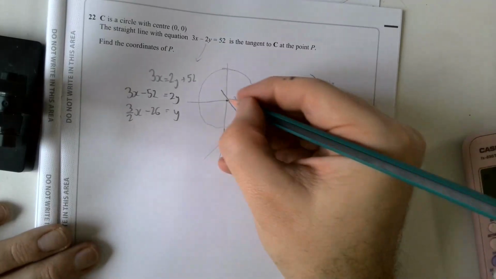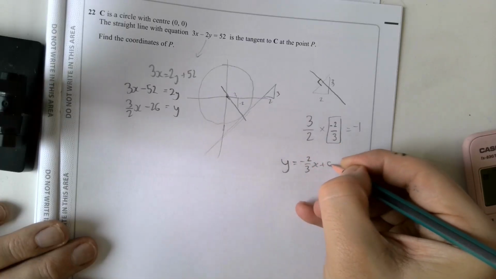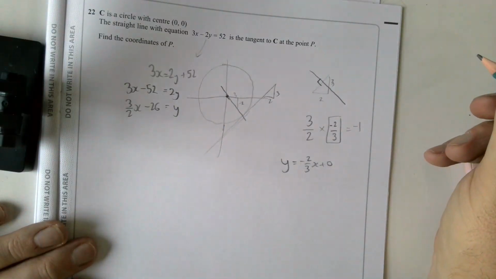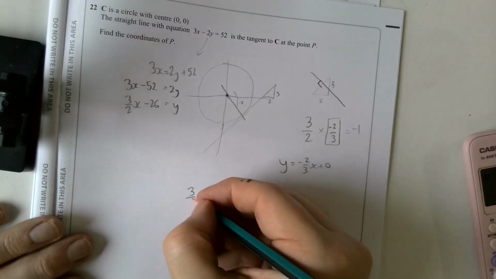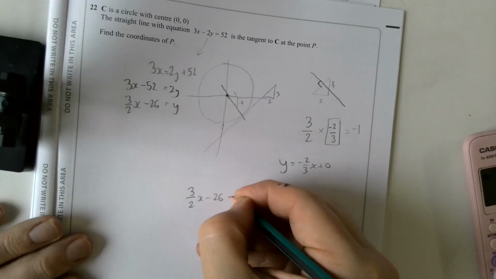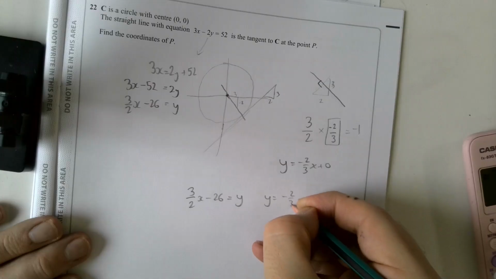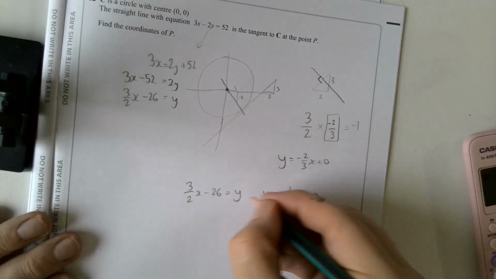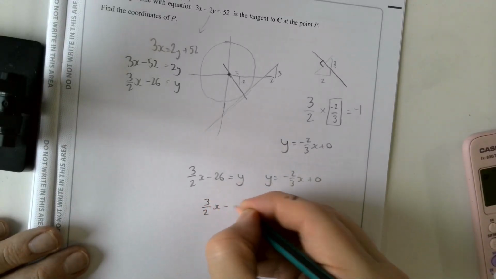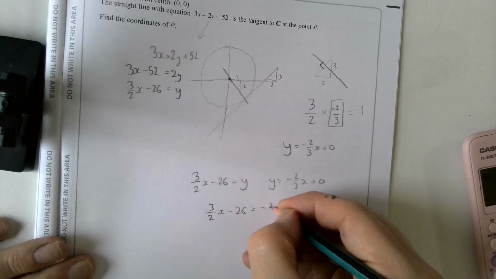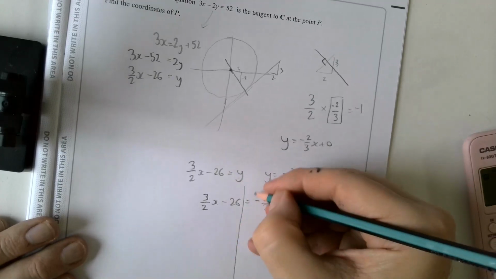So I now know that the equation of this line is going to be y equals negative 2/3 of x plus 0, because it's going to go through my origin. And I know that this one is 3 over 2x minus 26 equals y. So I know that y equals that, and I also know that y equals this. And that y is the same as that y where they meet. So I've actually got this equation, 3 over 2x minus 26 is the same as negative 2/3 of x. So I've just got to solve this and I can work out what my x value is.